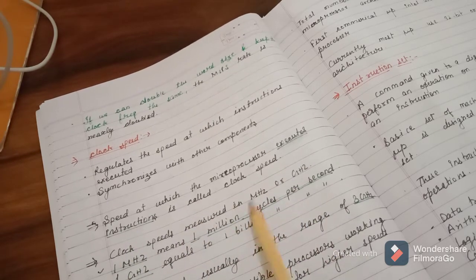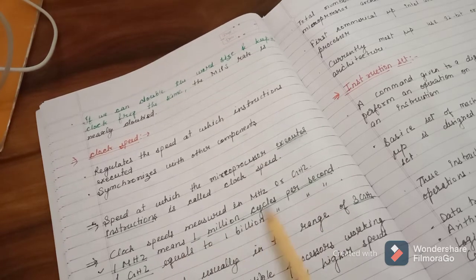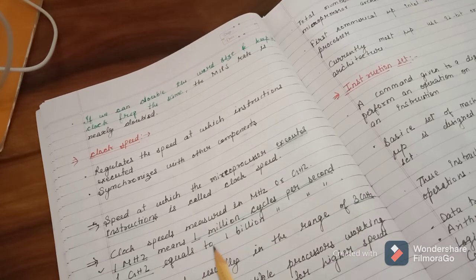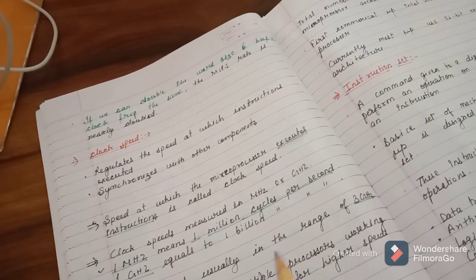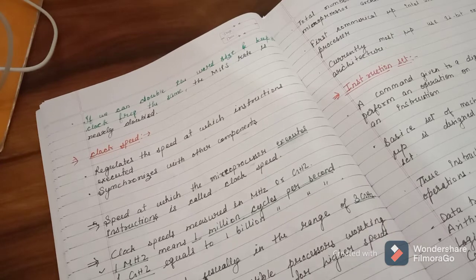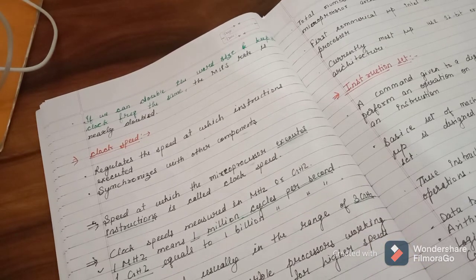Clock speed is measured in megahertz and gigahertz. 1 megahertz means 1 million cycles per second. 1 gigahertz is equal to a billion cycles per second. Clock speed is usually in the range of 2 to 3 gigahertz. Manufacturers use multiple processors working in parallel on a chip for higher speed.